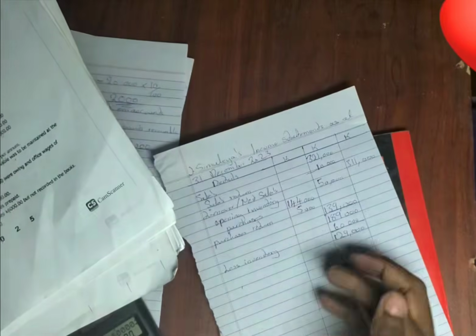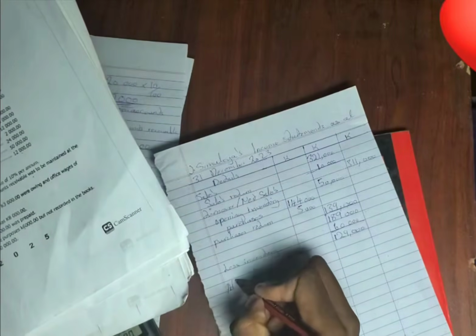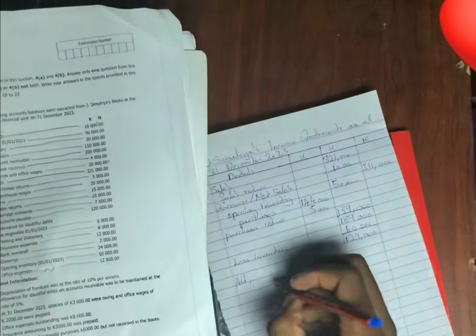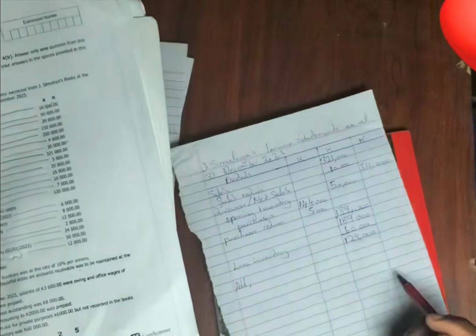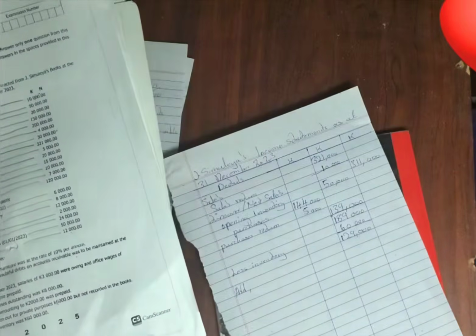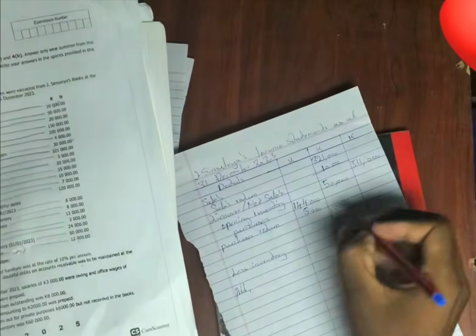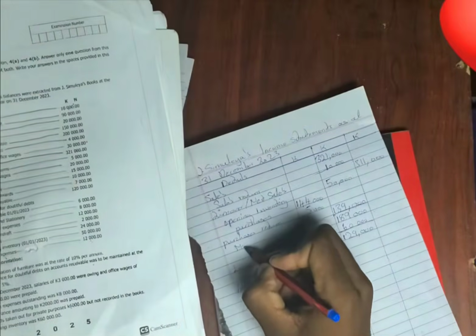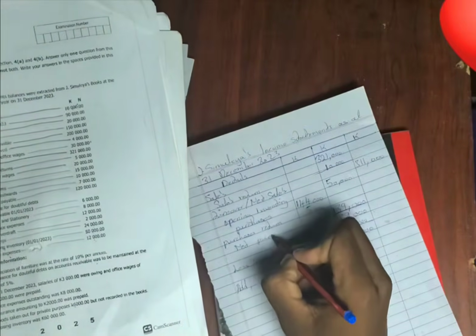Then from there you say add warehouse wages, because if wages is standing on its own, always add it after you've subtracted the closing inventory. I forgot to mention that the amount right here is called net purchases.